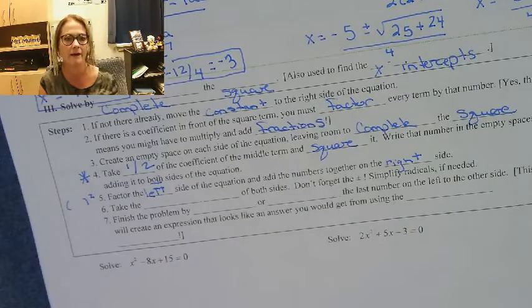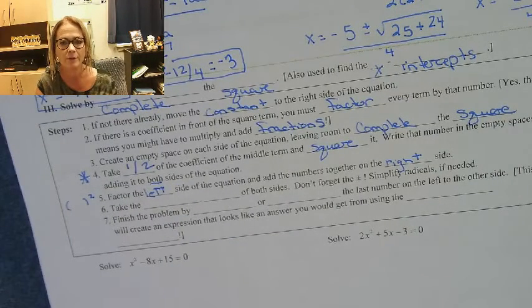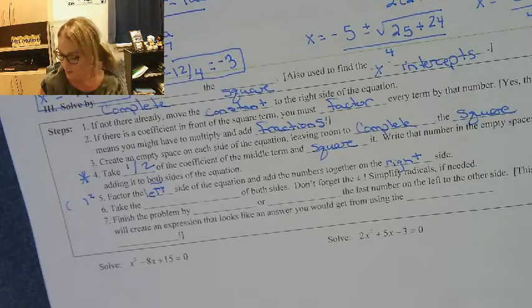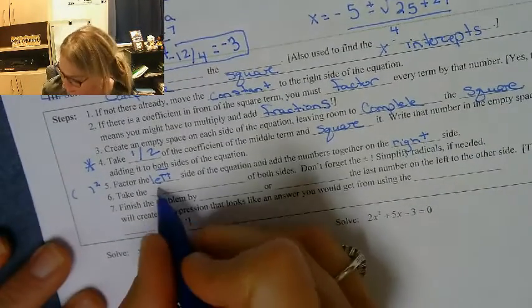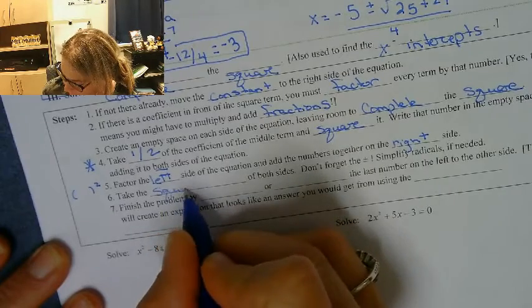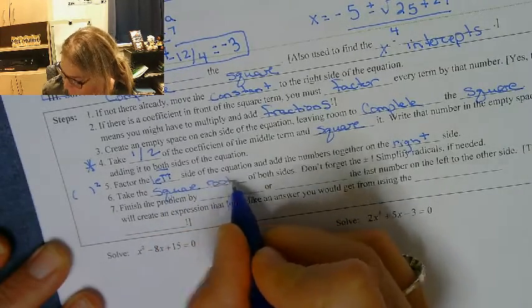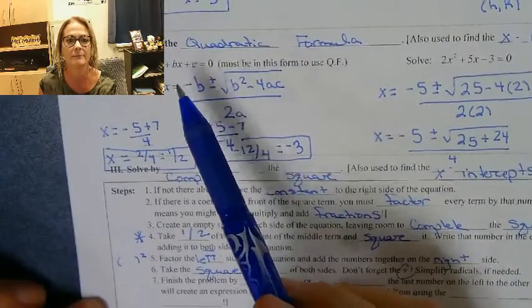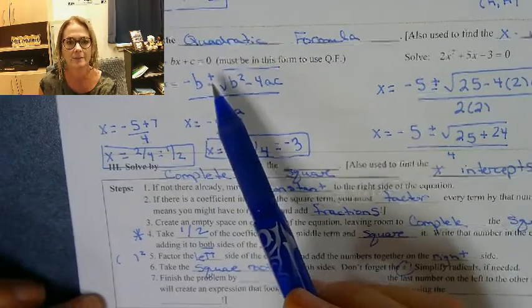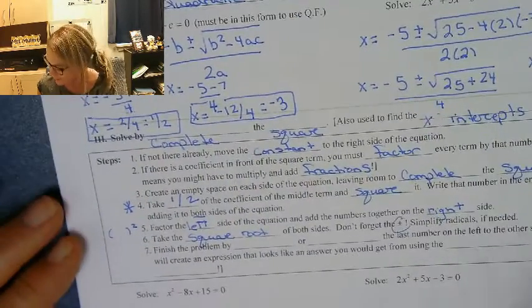So we're going to note that on 5. You've created this perfect trinomial that will factor as a binomial squared. All right, and then we're going to use the square root theorem, which is actually method 4. We're going to take the square root of both sides. Don't forget the plus or minus. That plus or minus is built into the square root theorem.